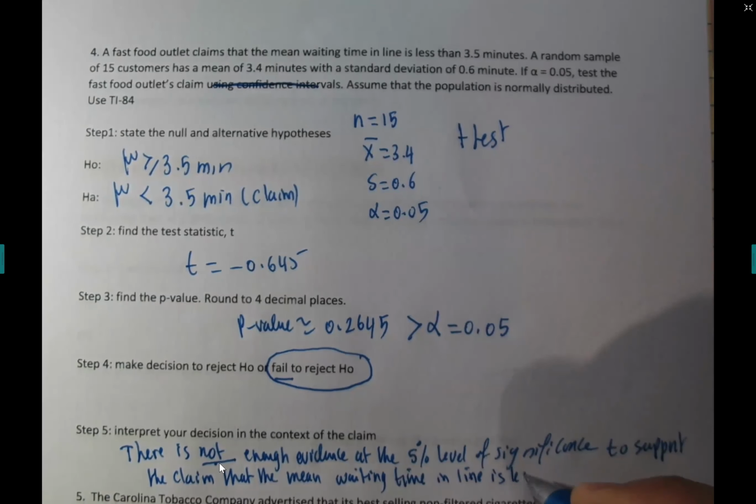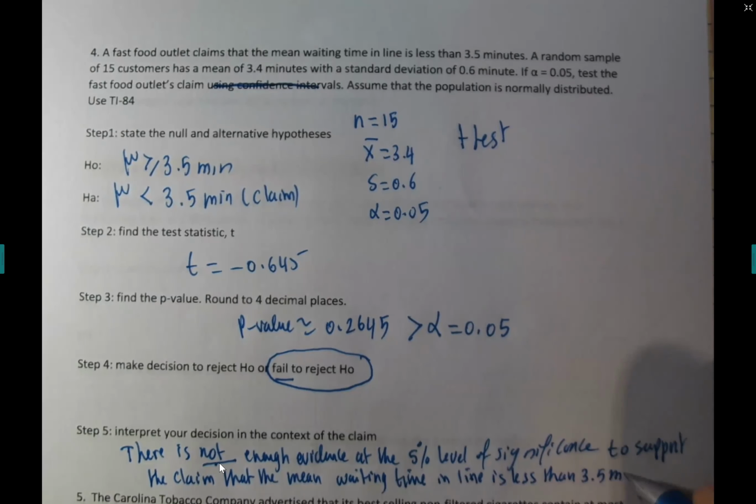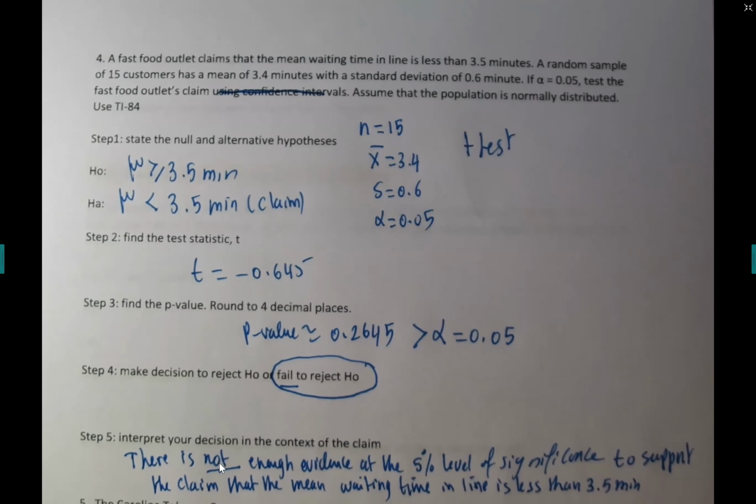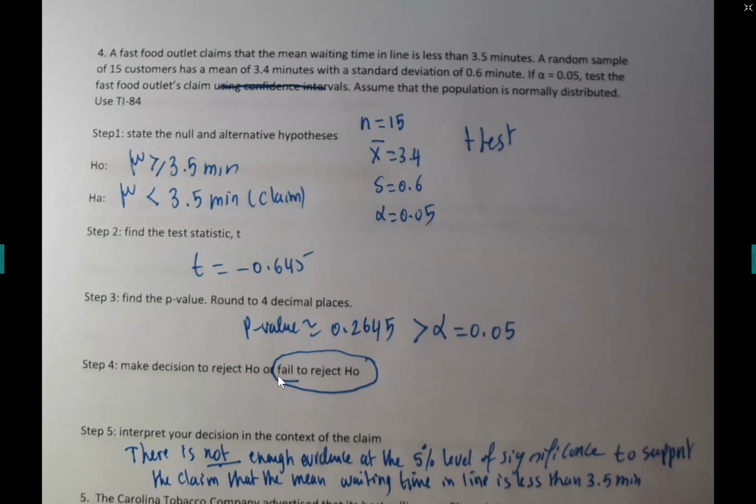Just a quick question that's not related. Would something that's not equal to be an HA? Like, equal to would be an H0, or at least or at most, but not equal to, would that be an HA type of statement? 100%. Definitely.